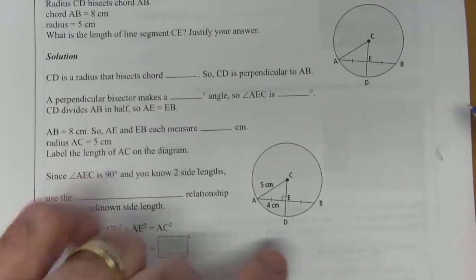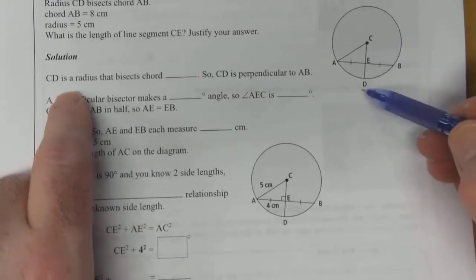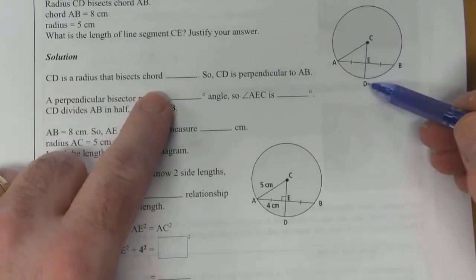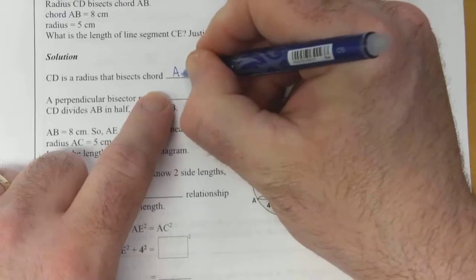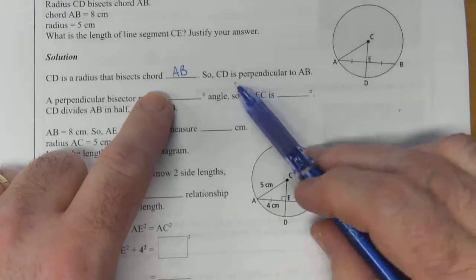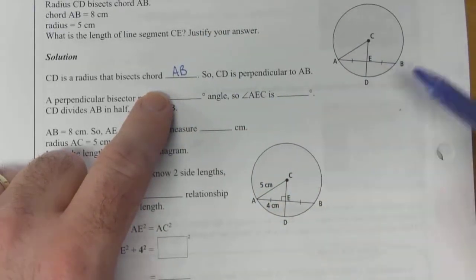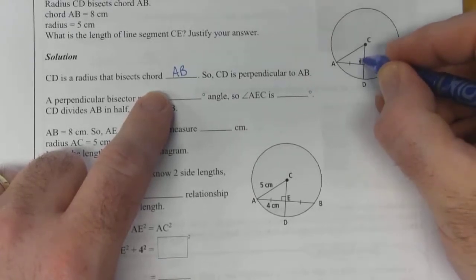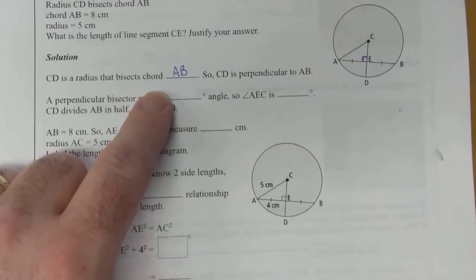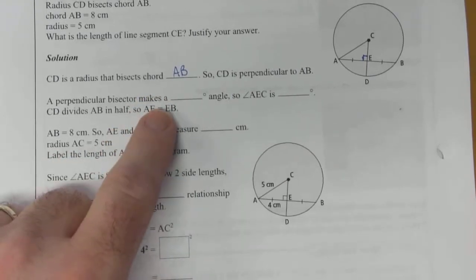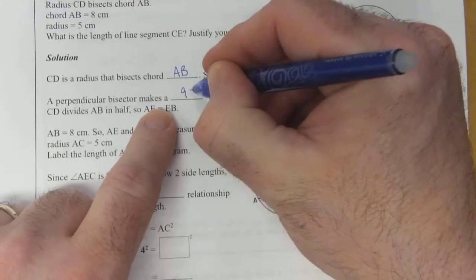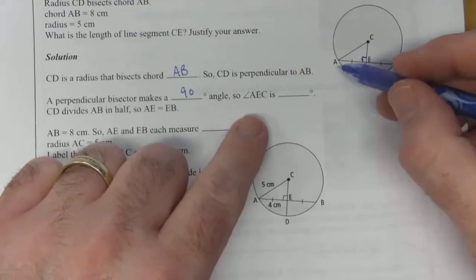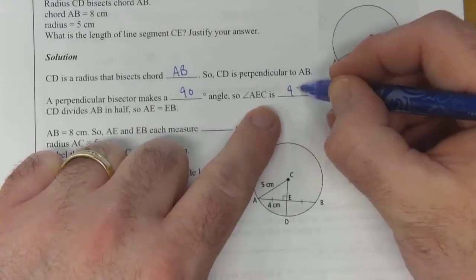So here's how we go about doing that. CD is a radius that bisects the chord AB, which means CD is perpendicular to AB, which means we are creating a little right angle triangle there. A perpendicular makes a 90-degree angle, so AEC is 90 degrees.